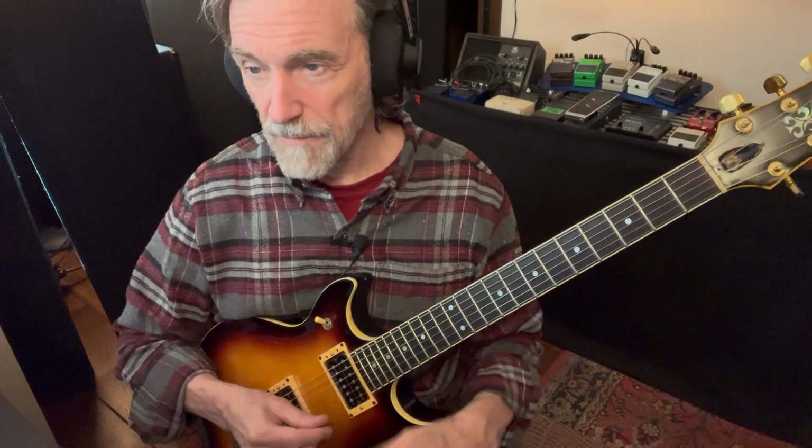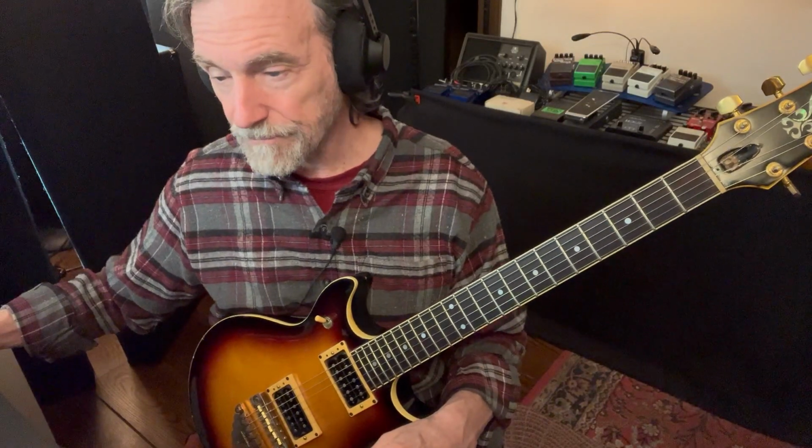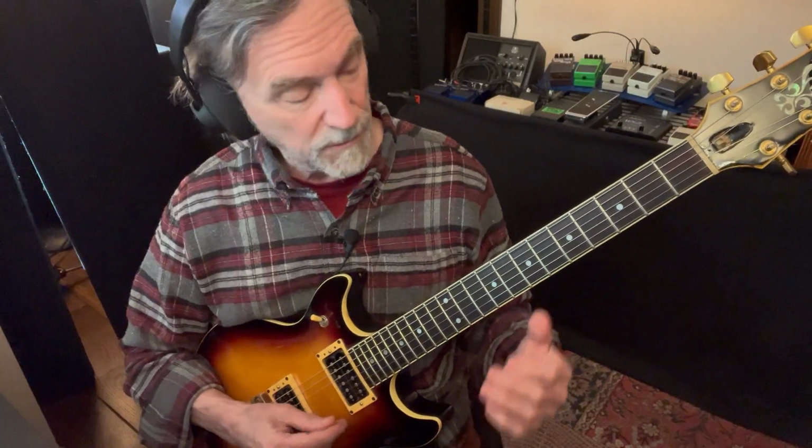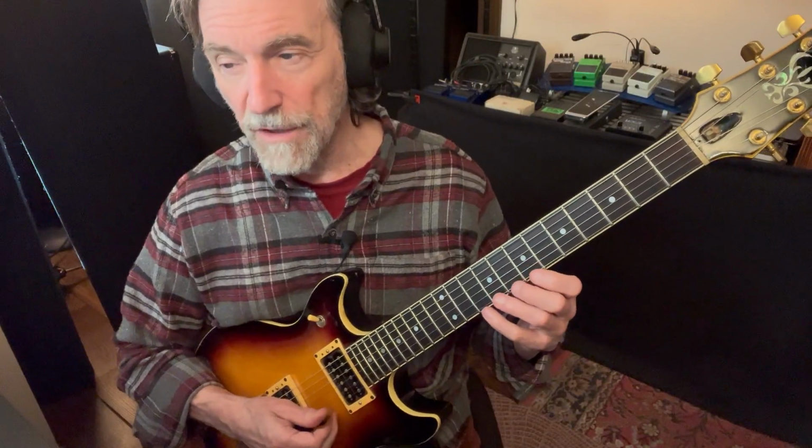And so on. Okay, that's D Dorian. Okay, so now we're on D Aeolian. So now the B is going down to B flat. So this is natural minor. D Aeolian, D natural minor, coming from the parent key of F.